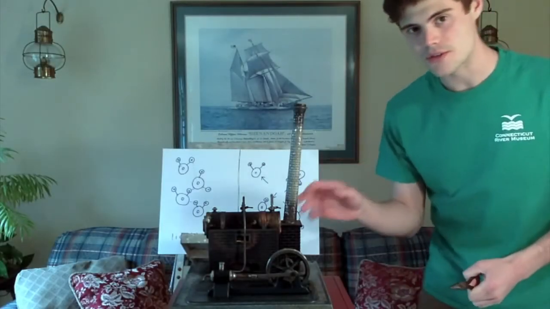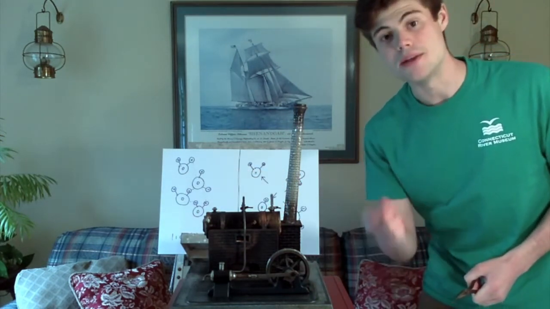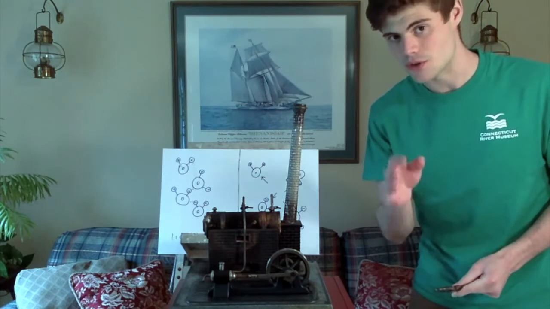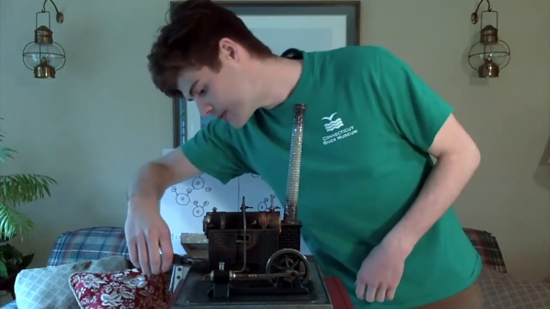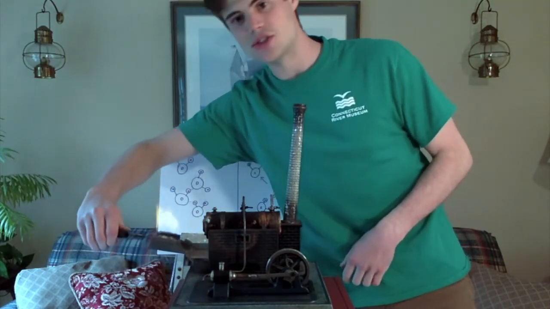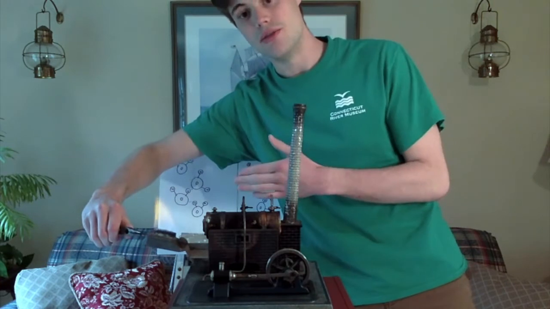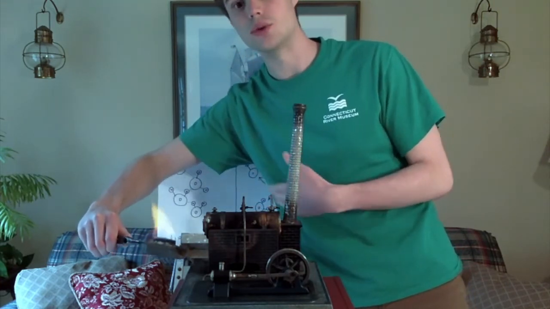So the boiler of the steam engine here, the tank, has been heated up now for a few minutes by our alcohol fuel. This machine uses as its source of energy the thermal energy that's being released by burning this alcohol fuel here.